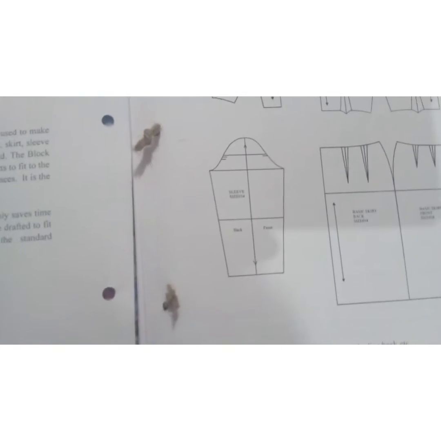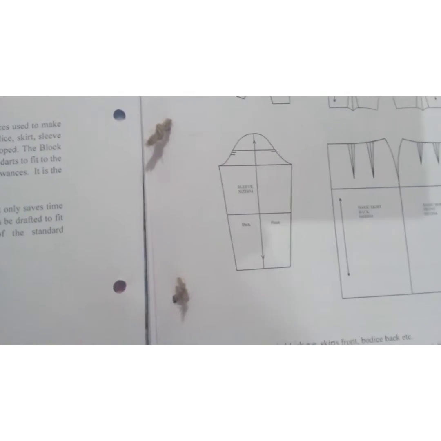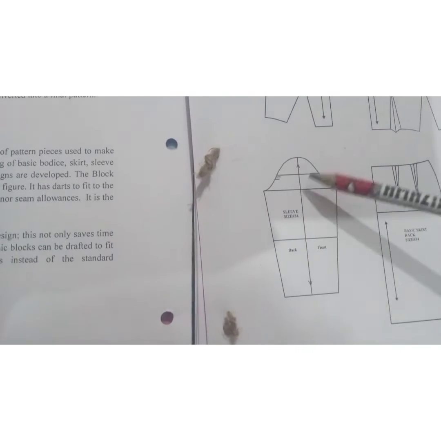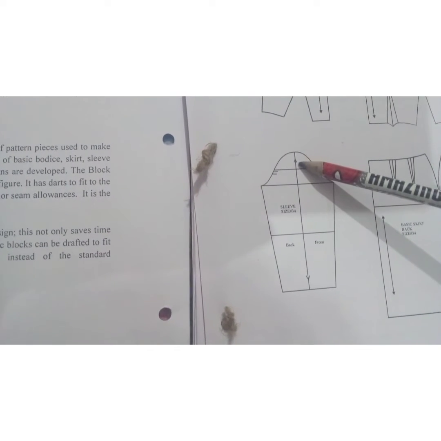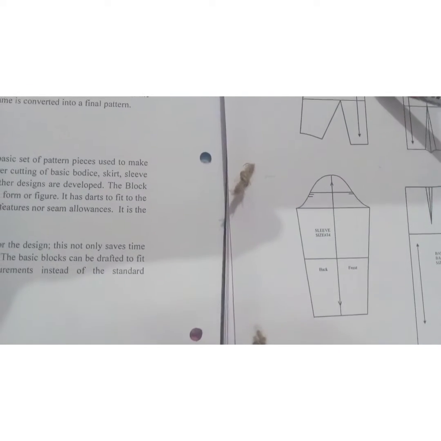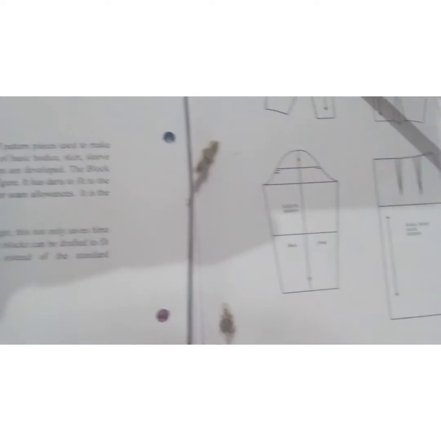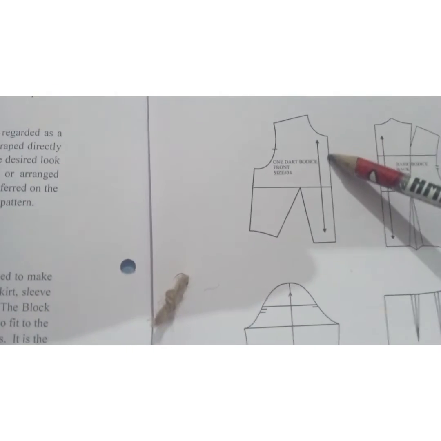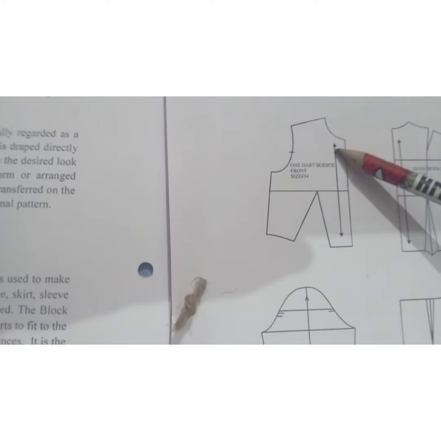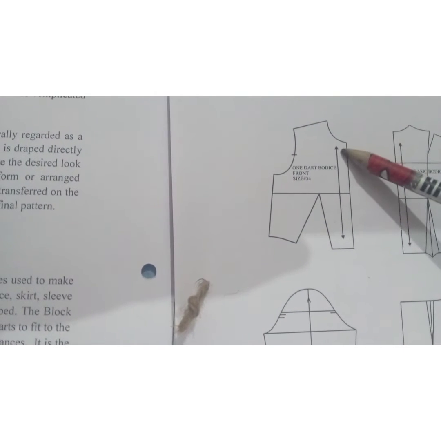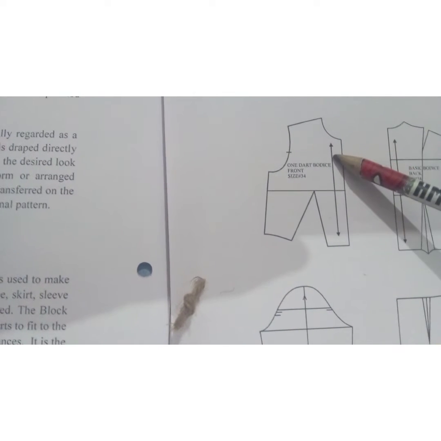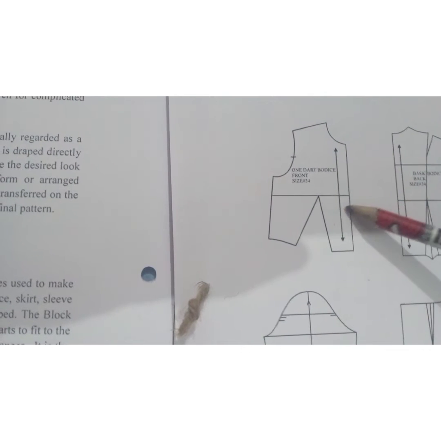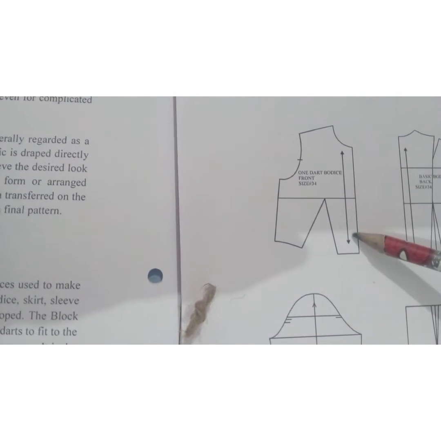The next one: what is the grain line? Grain line means whatever your pattern, the middle portion. Like in this pattern, you see center front or center back should be maintained. Here I'll show you. This is center front. So you have to maintain the proper distance, from center front to this, the distance will be the same. This is called the grain line.